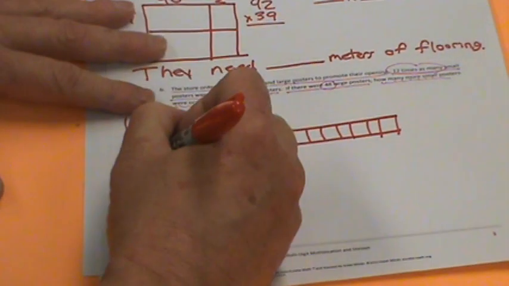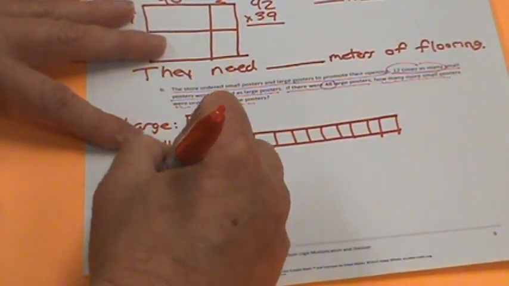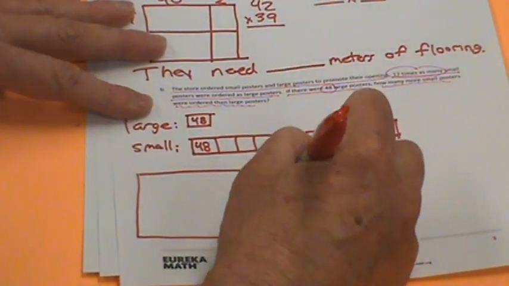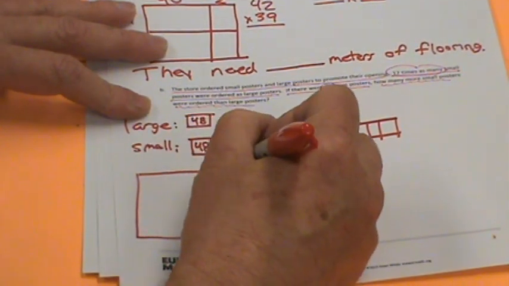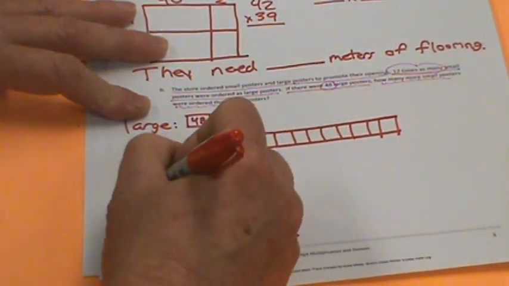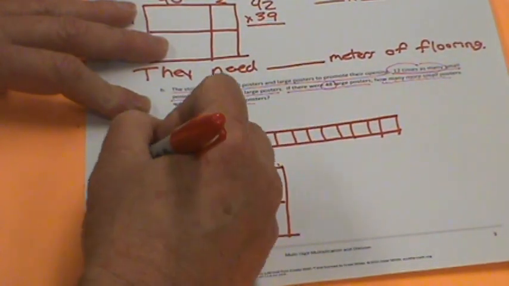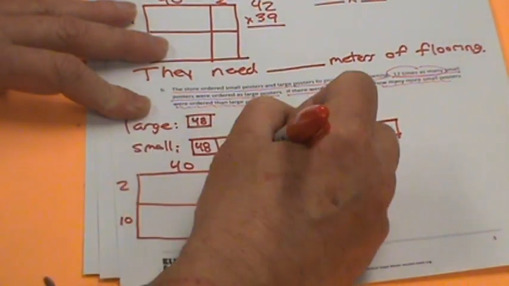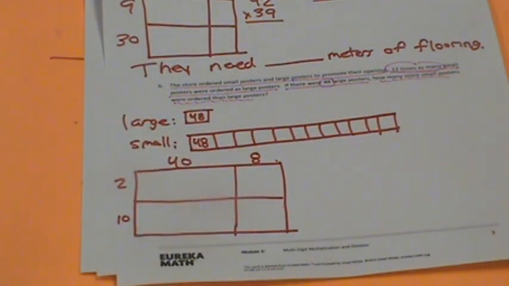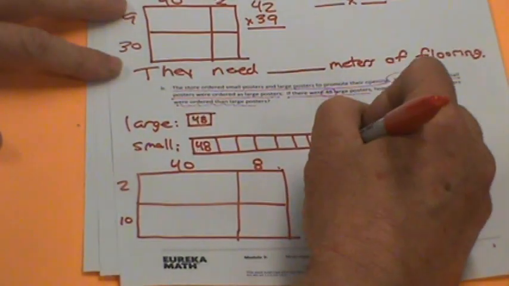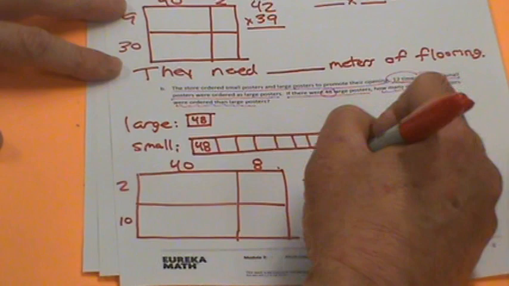Let's set up an area model. And 12 times as many as 48. So I'm going to do this part, and do 10 and 2 and 40 and 8. So we do 2 times 40, 10 times 40, 2 times 8, 10 times 8. We can set up the standard algorithm. Okay, let's just set that up and do 48 times 12.